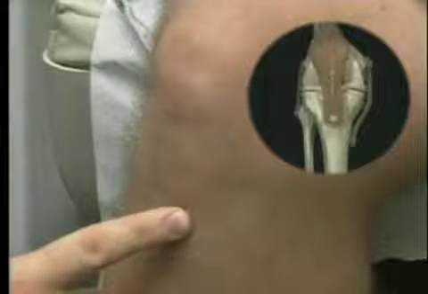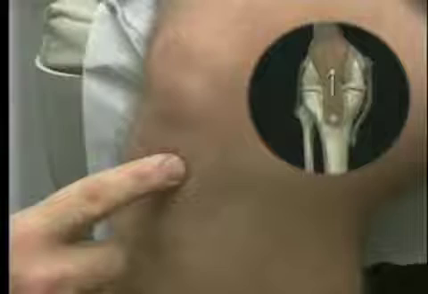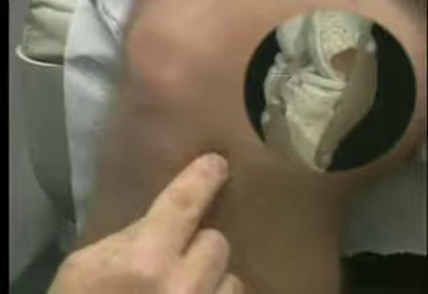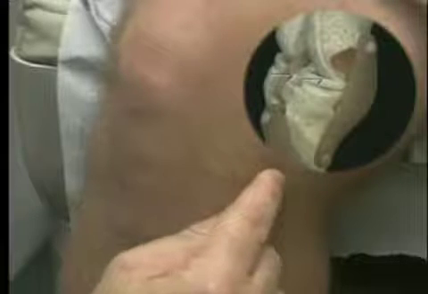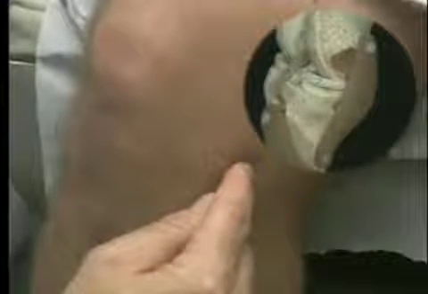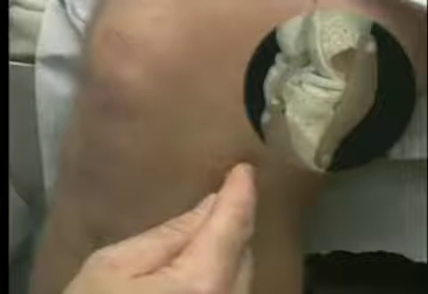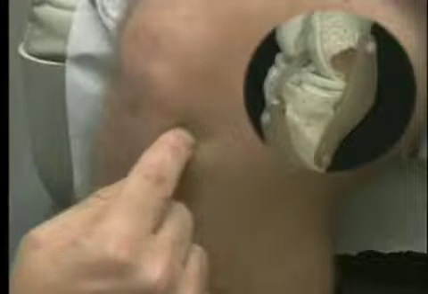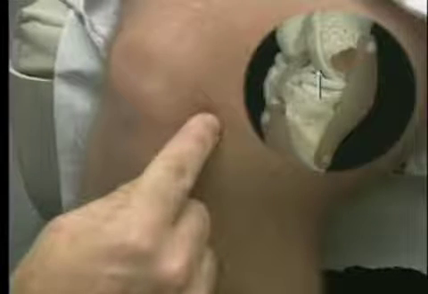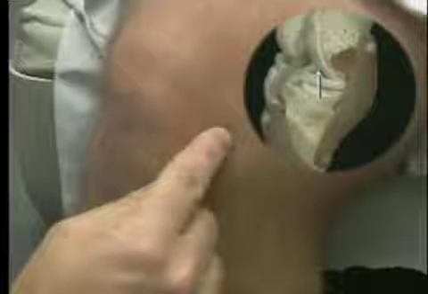Next, I move back to the center of the patella tendon, and I move medially and palpate along the medial aspect of the tibial plateau out to where the meniscus would be located, looking for any aspects of tenderness. I move back to the medial aspect of the patella tendon and up to the femoral condyle, again palpating for any tenderness.